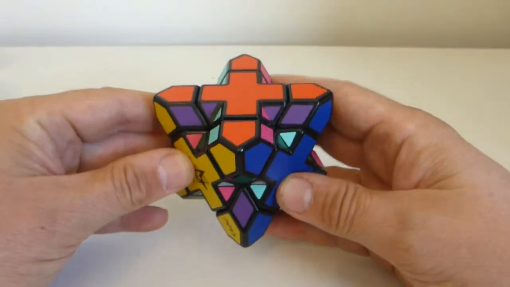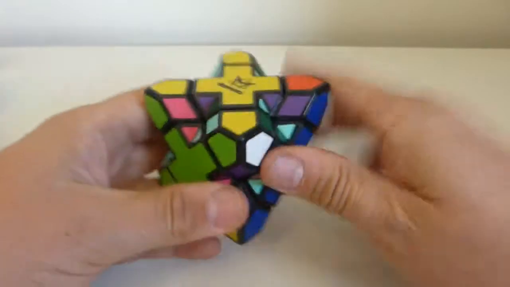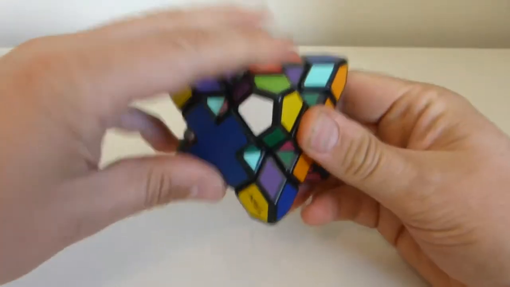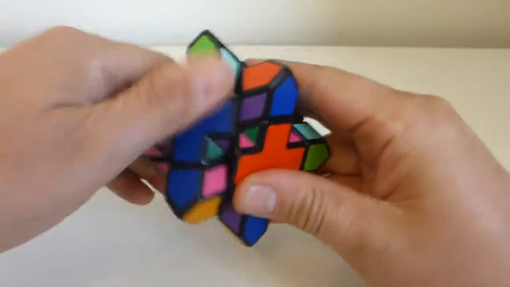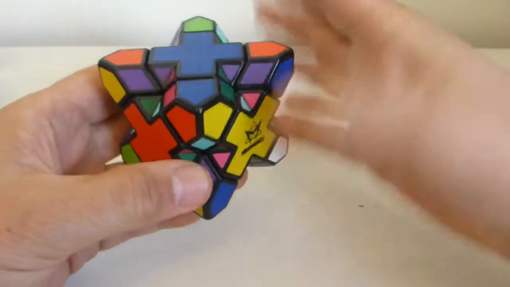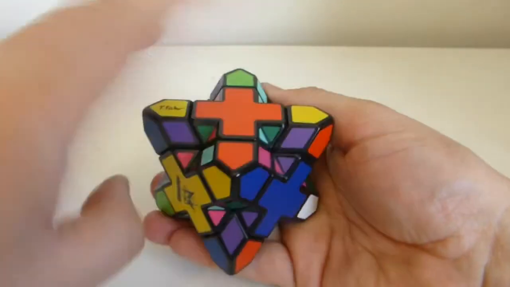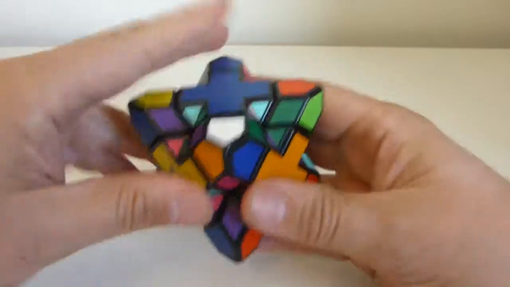Again, we hold it like this, with the corner coming straight out towards us, and we want to do 2 of these. And again, this time we want to turn the front face clockwise. And now undo.